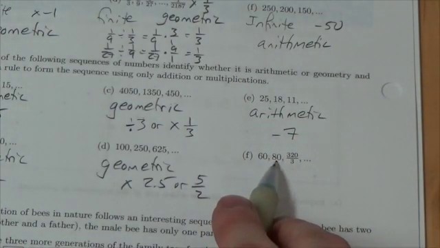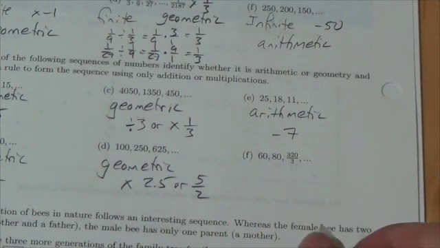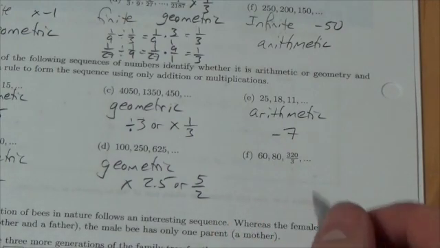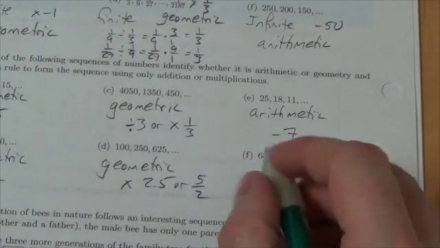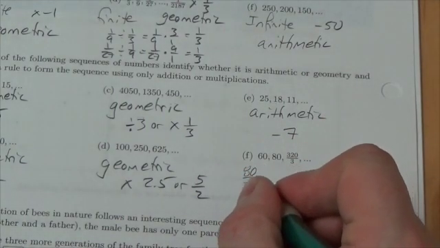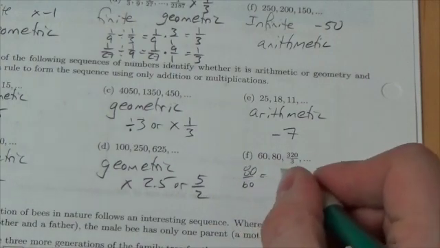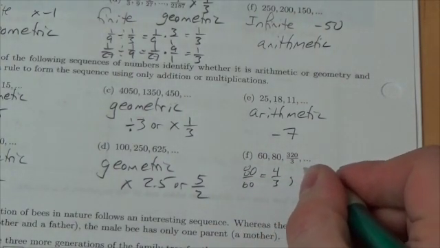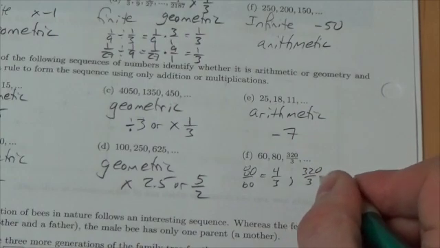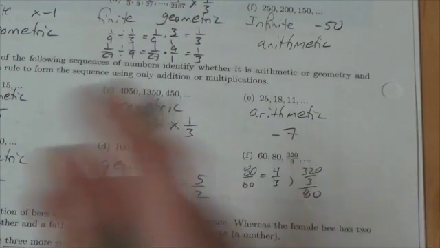From 60 to 80 to 320 over 3. Now that certainly looks geometric to me. But let's just check it out here. Let's try 80 divided by 60. Okay, and that is going to end up being 4/3. And so let's just check and see this. 320 over 3 divided by 80.